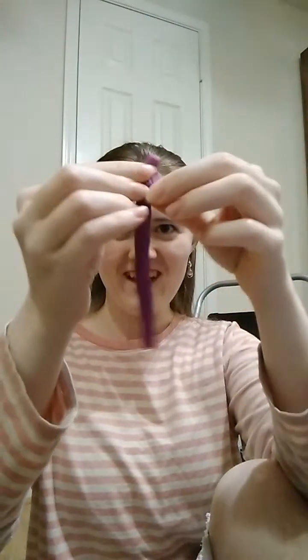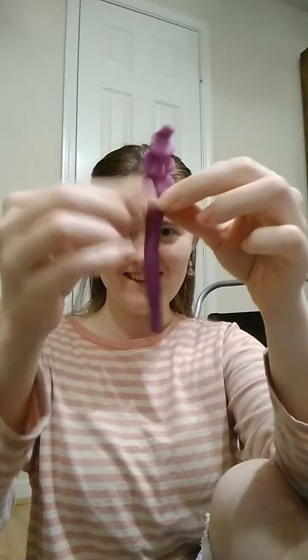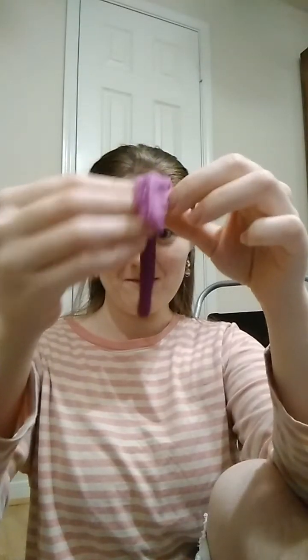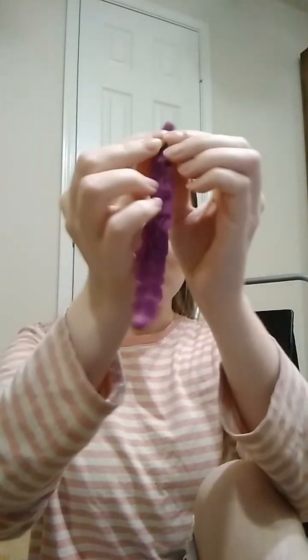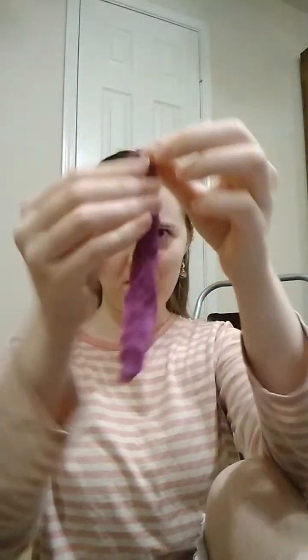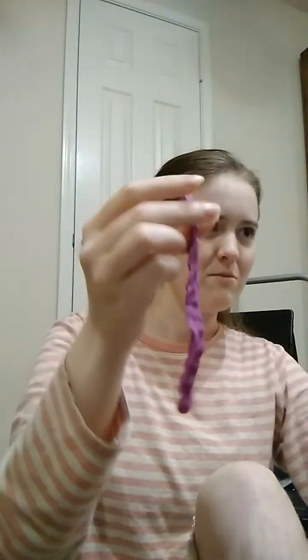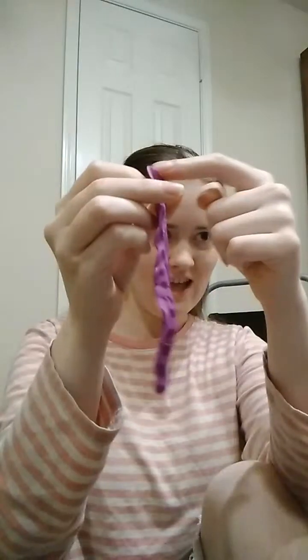So we're going to pretend that this is the spine, and I'm going to add a bunch of little things to be all the backbones. There are 5 different regions of the spine. At the top you have the cervical region, the very top of your spine.